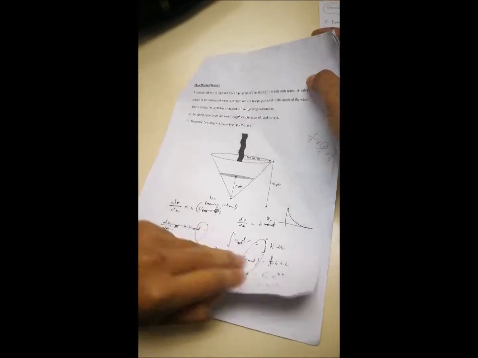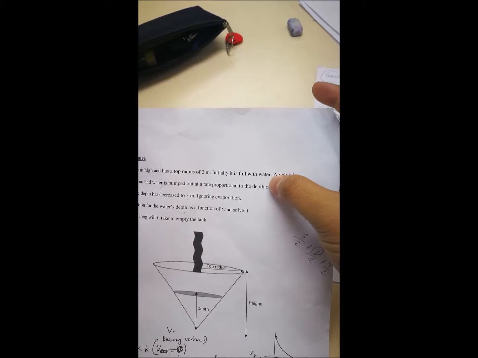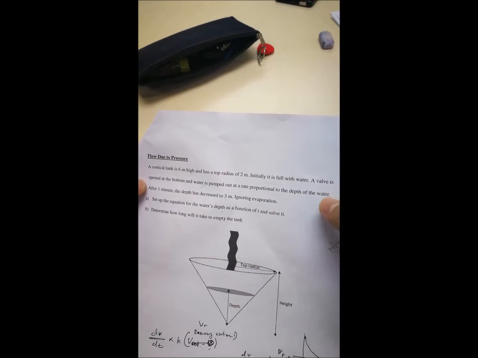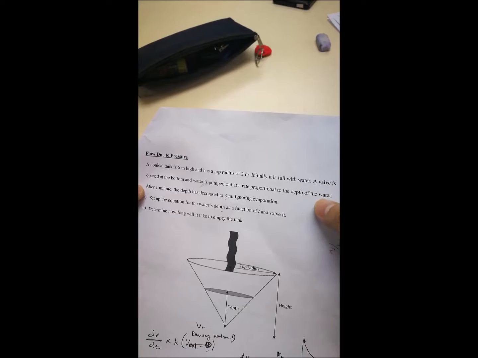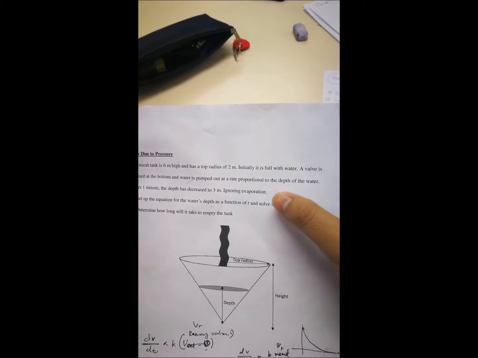Okay, today I'm going to present about our assessment. We got a question about the flow due to pressure. The question sounds like this: a conical tank is 6 meter high and has a top radius of 2 meter. Initially, it is full with water. A valve is open at the bottom of the cone, and water is pumped out at a rate proportional to the depth of water. After 1 minute, the depth has decreased to 3 meter, ignoring evaporation.